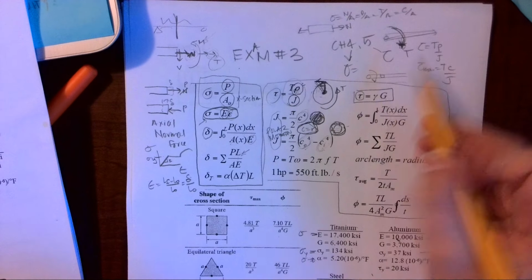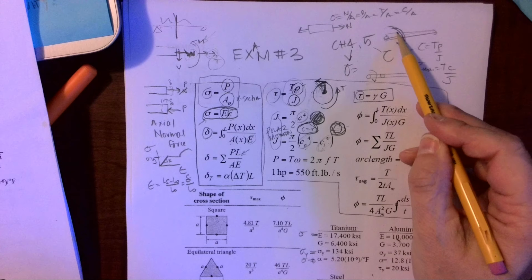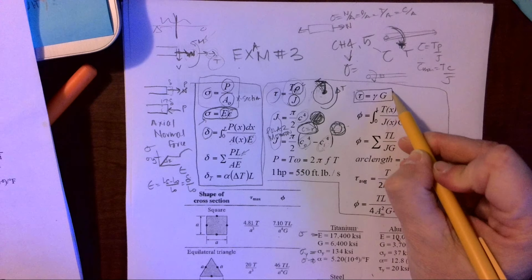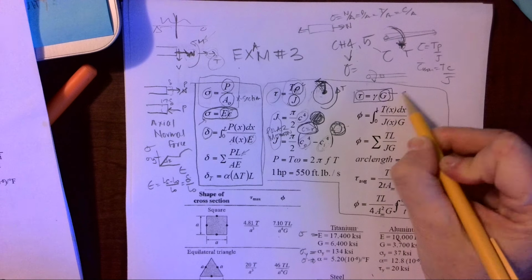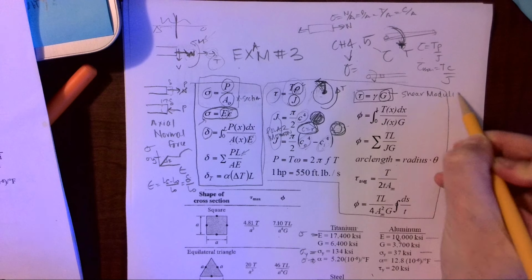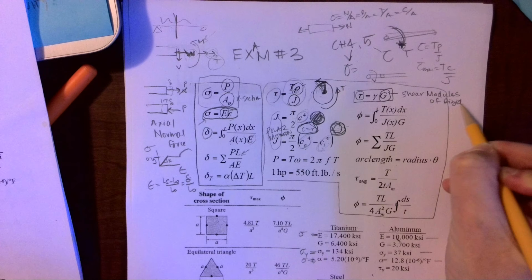I am going to have some amount of strain, shear strain. I'm going to have some amount of skewing of that rectangle, if you will. G is my shear modulus of rigidity.